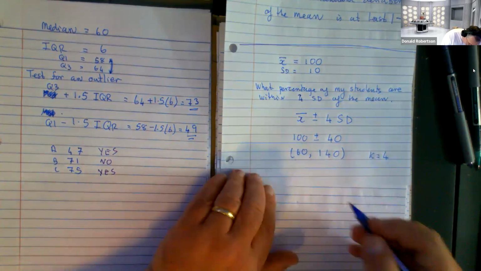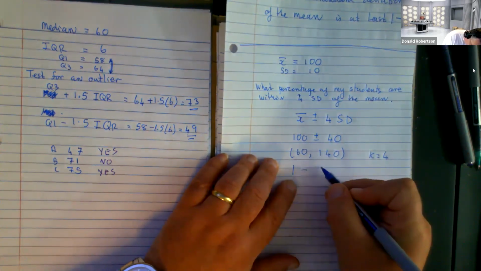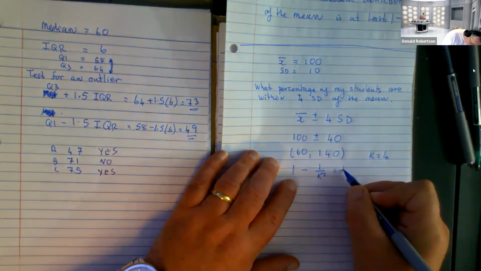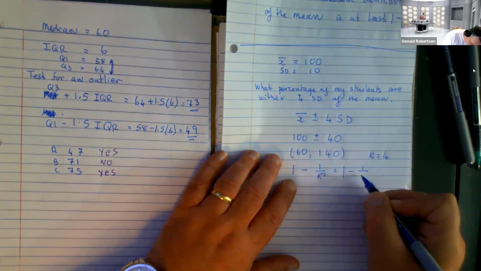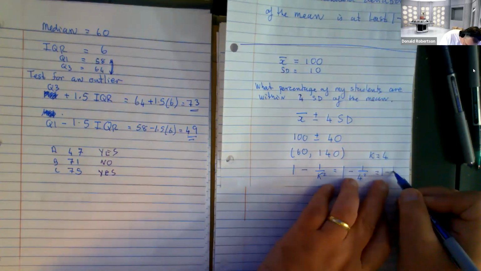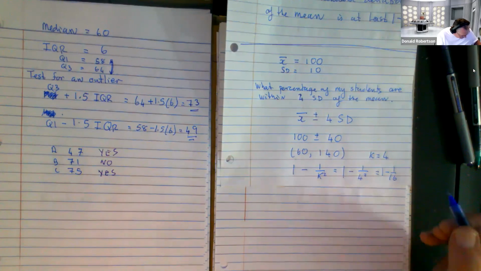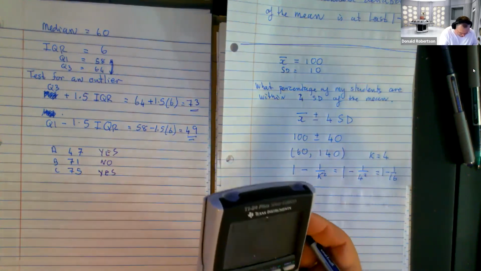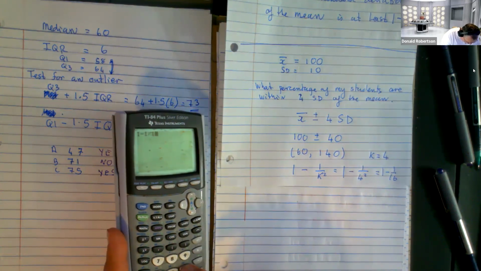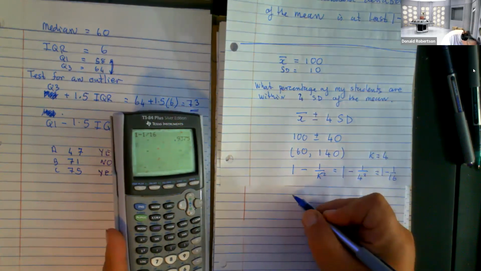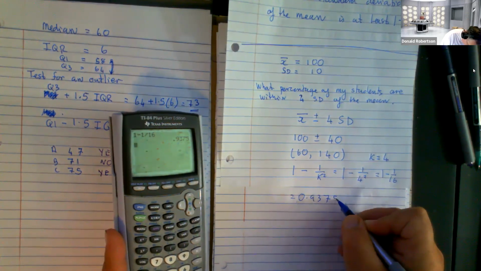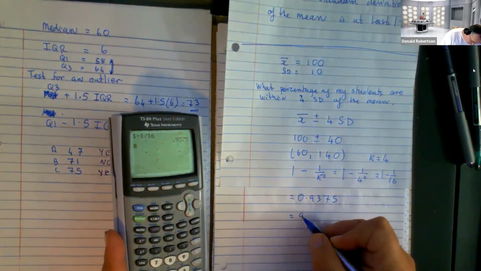What percentage of my students? 1 take away 1 over k squared. 1 take away 1 over 4 squared. 1 take away a 16th, which I'm now going to convert into a decimal. 1 take away 1/16, and the decimal I got is 0.9375.